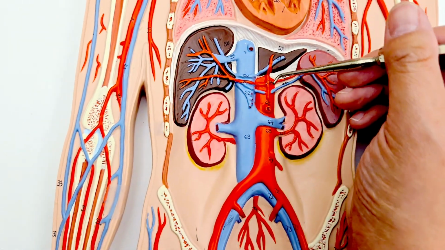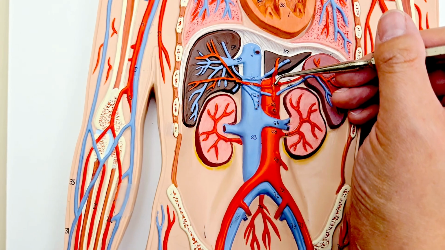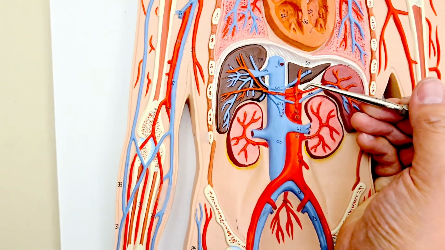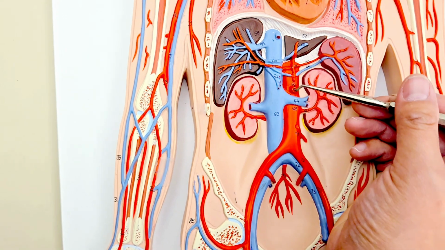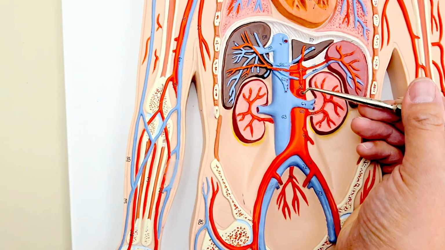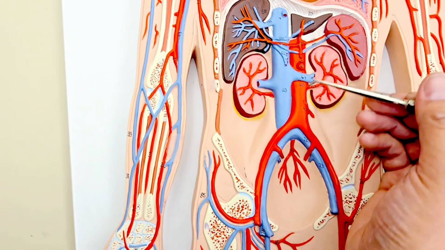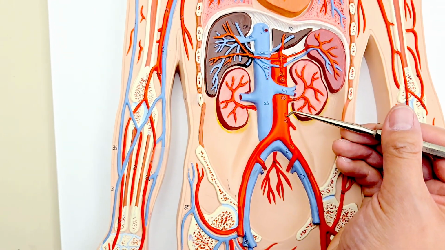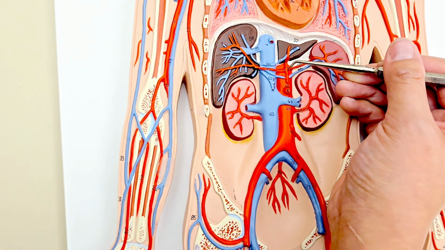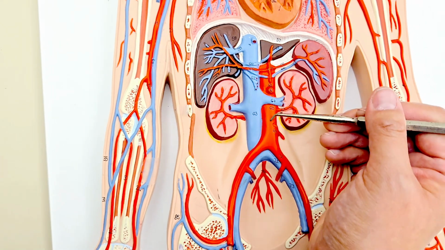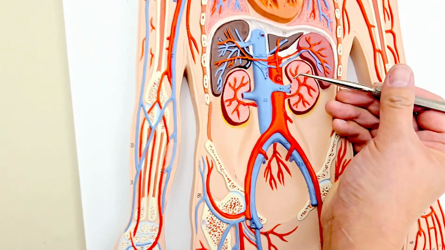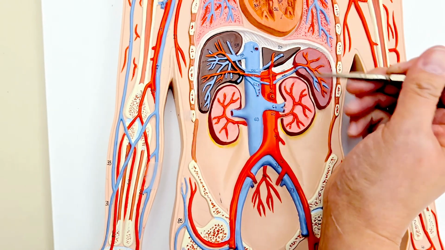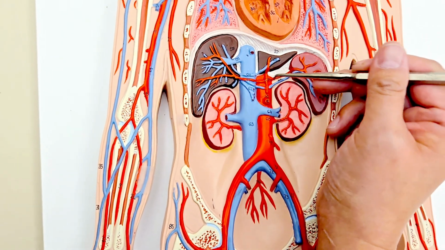So C for celiac trunk, okay, which is this one that splits into all these three. So that's a celiac trunk. This one is S for superior mesenteric artery. And then this one down here is I for inferior mesenteric artery. So CSI. Then celiac trunk also goes outwards into the spleen because this area is a spleen. So this one is the splenic artery.